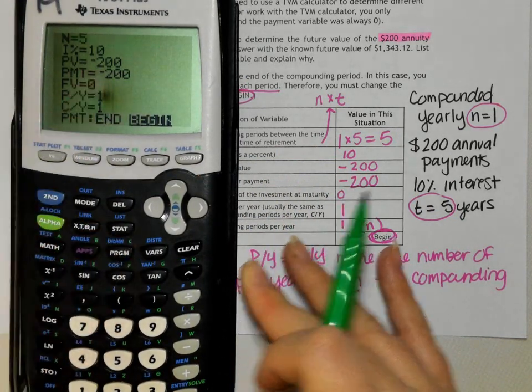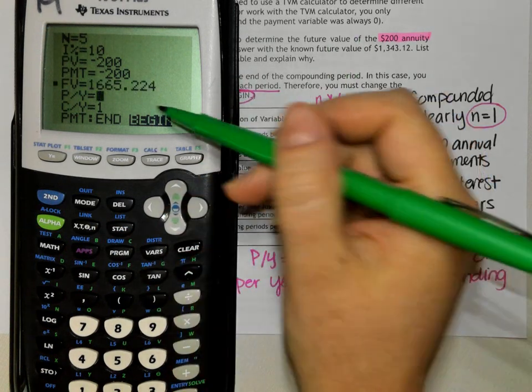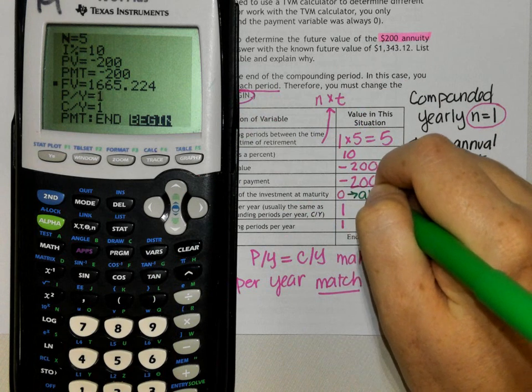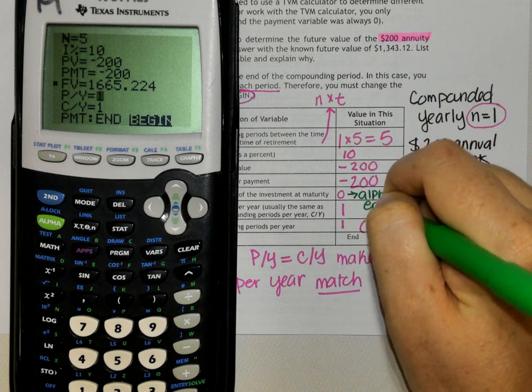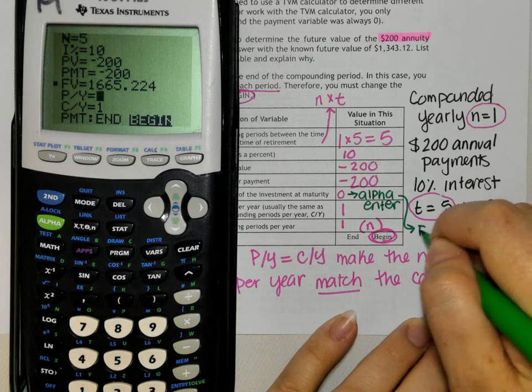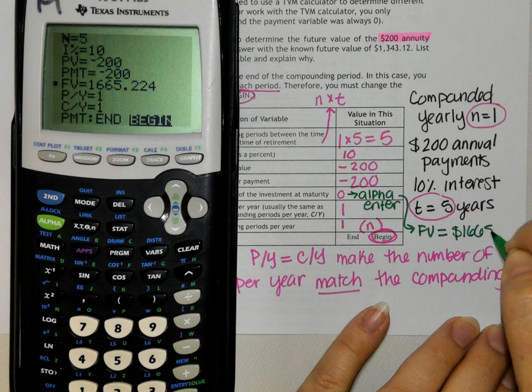I'm going to press alpha, enter, and that's my answer. So our future value is equal to 1665.22.